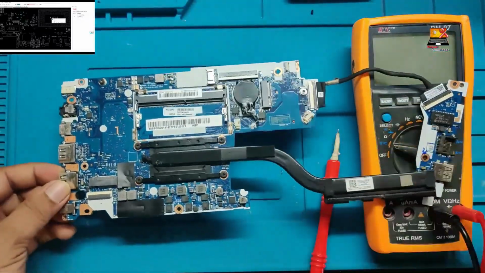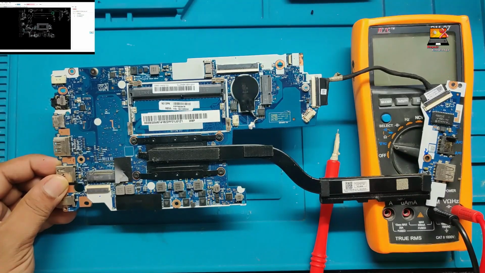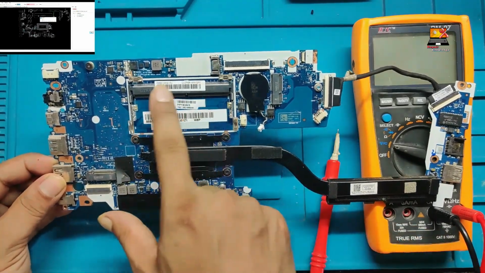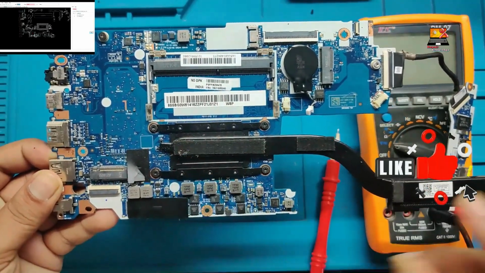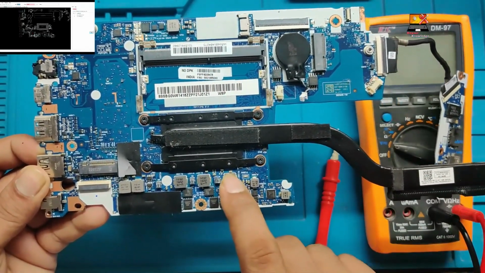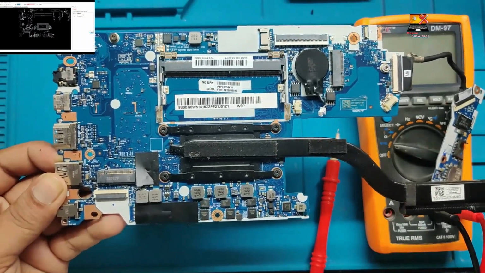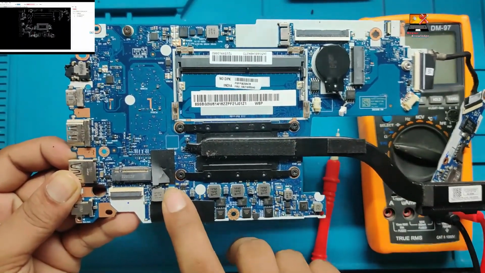I zoom out a little and see this. Above is RAM, and below is CPU, and below that, look, 3 coils. One below it, 2 more coils. And then there is a coil on his side. So this is ours. Sorry, let me remove this.